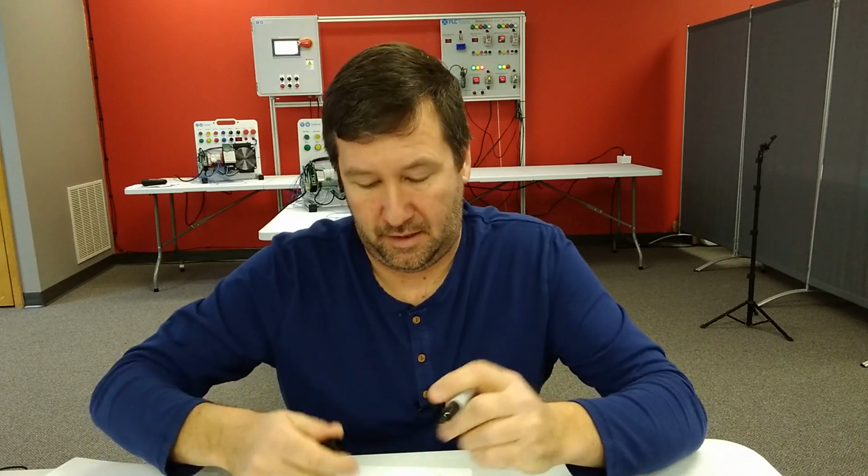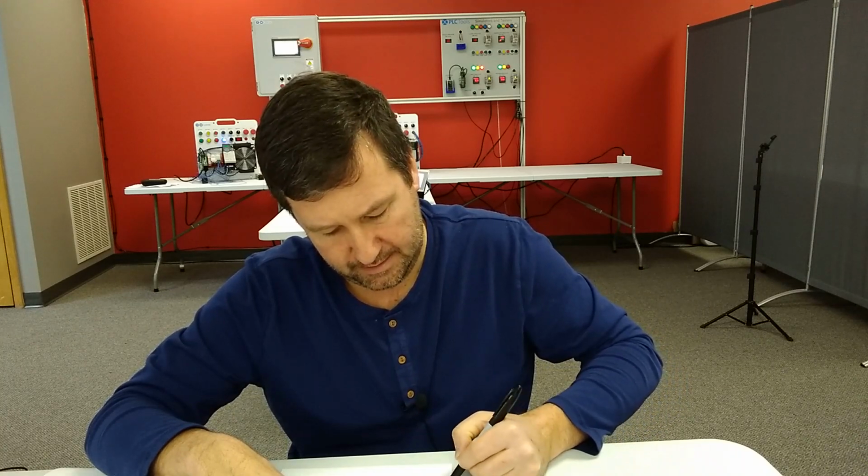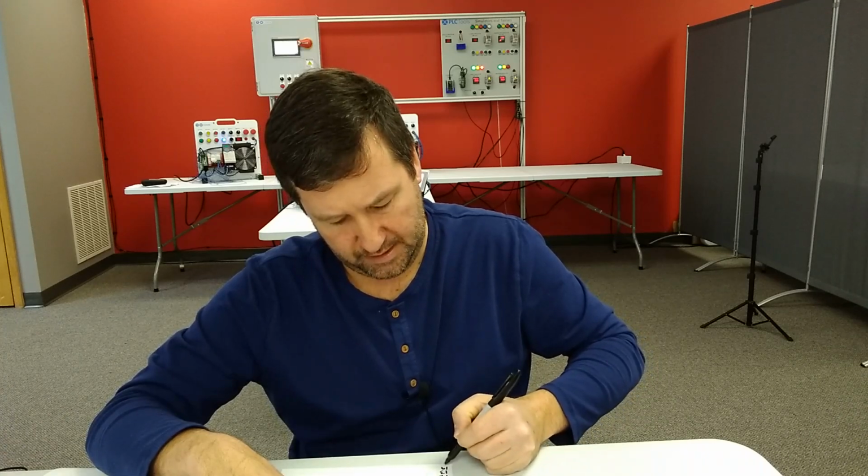And for this, I've got my paper in portrait orientation, and I'm going to write down the left column. I'm going to write at the top left 0, and then directly below it, I'm going to write 1, 2, 3, 4, 5, 6, 7, 8, 9, 10, 11, 12, 13, 14, and 15. And this will be a 16-bit value.